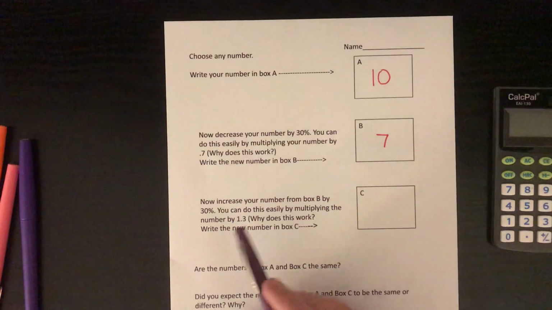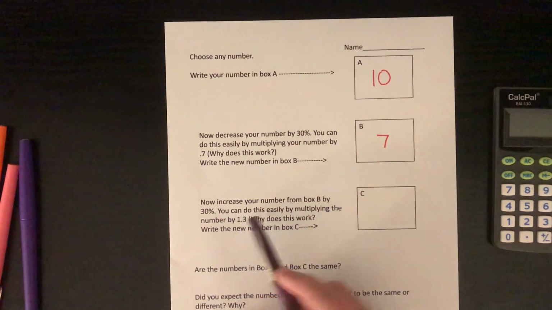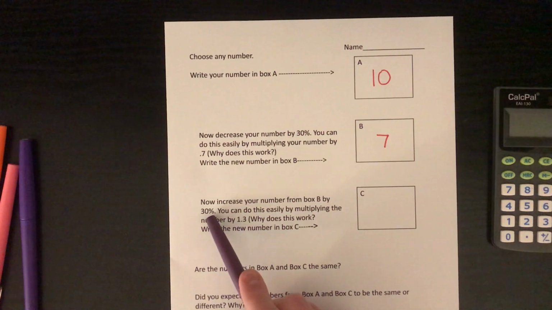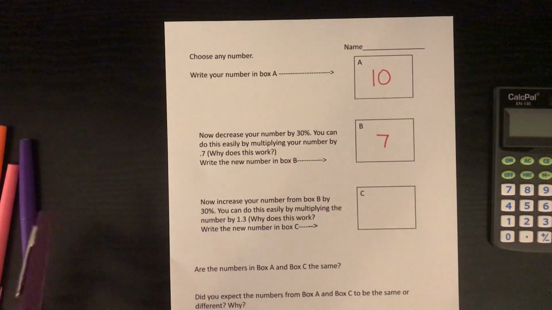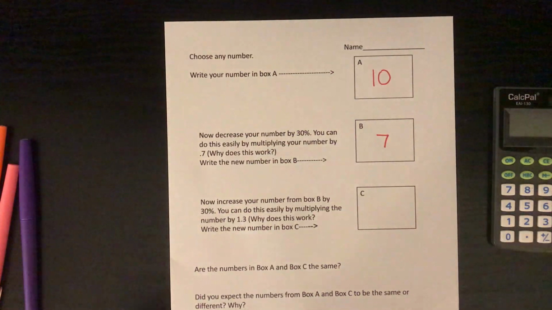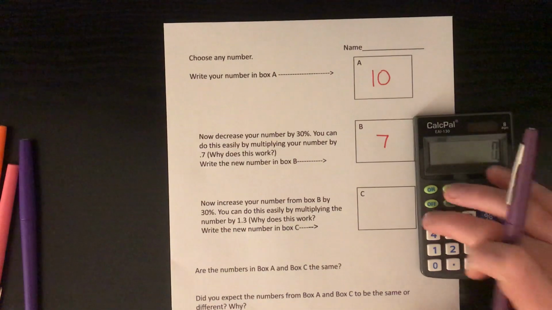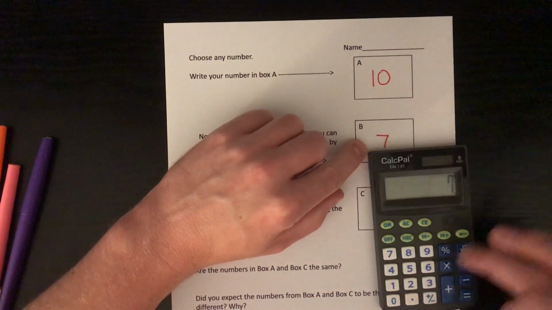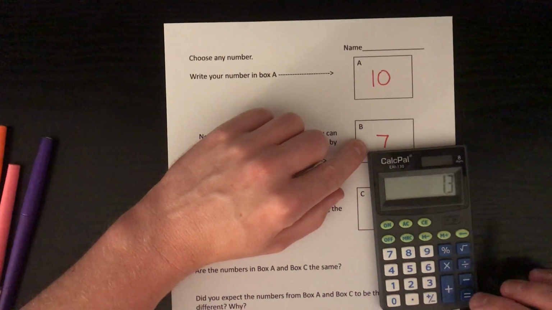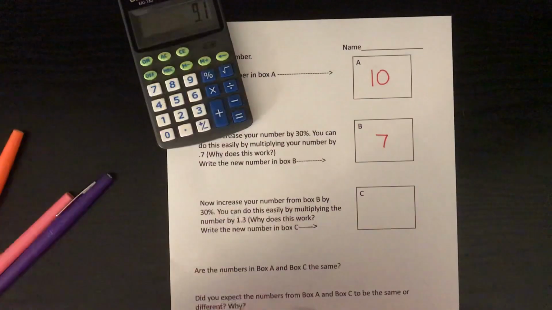So it works because 1.3 is the same as 130%. If you increase a number by 30%, you get the original 100% you started with and an additional 30%. So in total, you want 130% of the number you started with. So I'm going to take my 7 and multiply it by 1.3 in order to increase it by 30%. And I get 9.1.